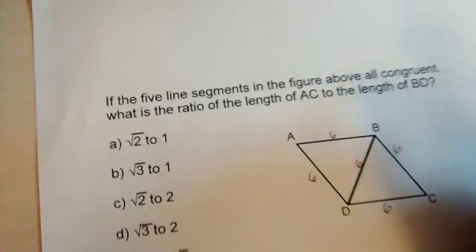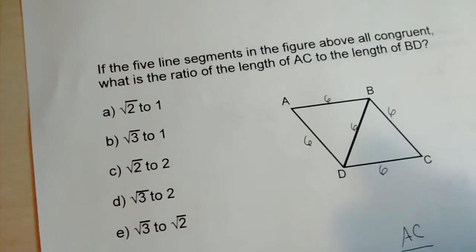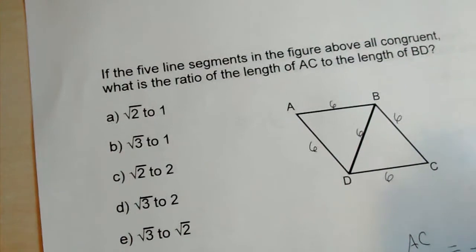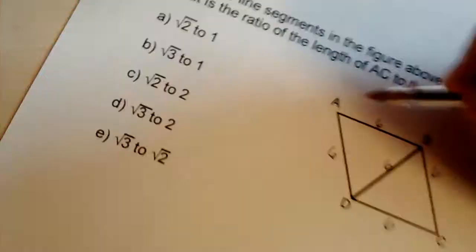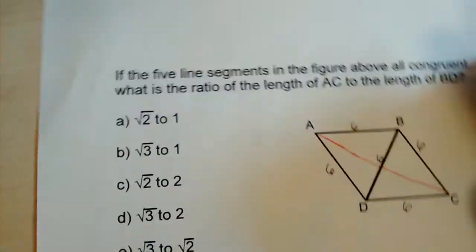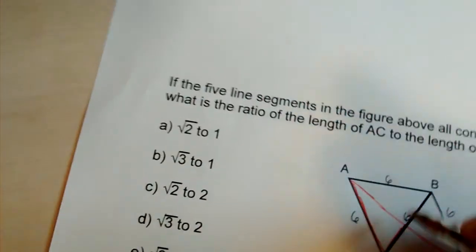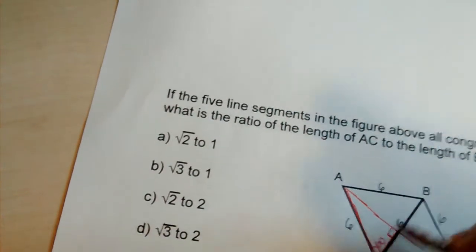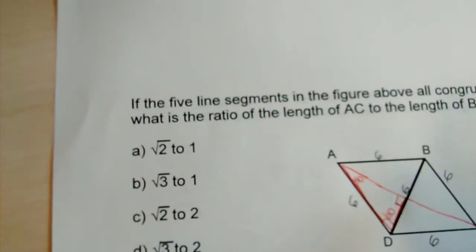Okay, so now we know that BD is 6. Eventually we're going to have the ratio of AC to BD, and we know that BD is 6. Let's take a look at what's going on here. I have an equilateral triangle, and AC is going to be this long, and inside my triangle I'm going to have a 30, 60, 90 right triangle, where in this case 6 is the hypotenuse of that triangle.